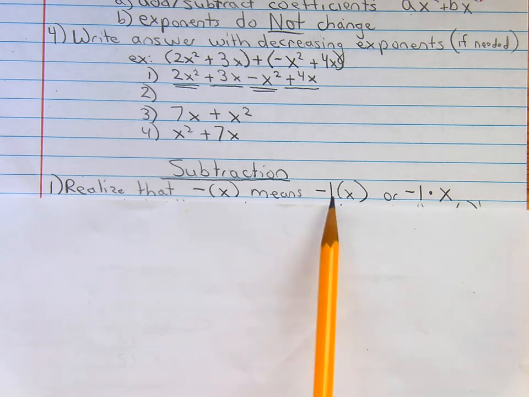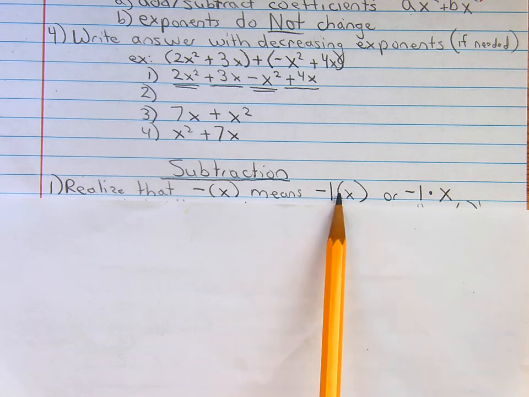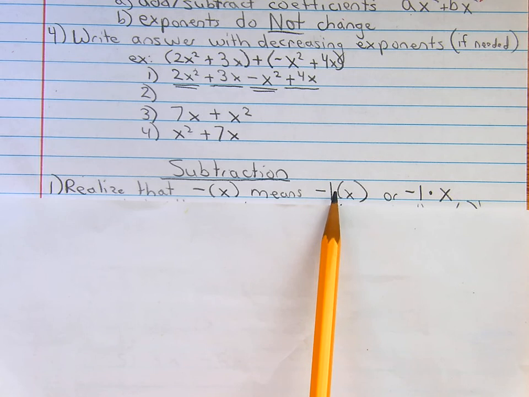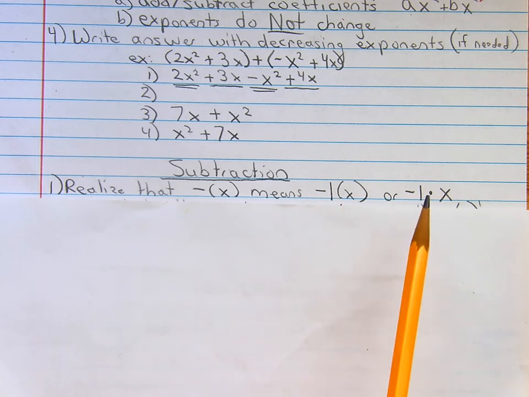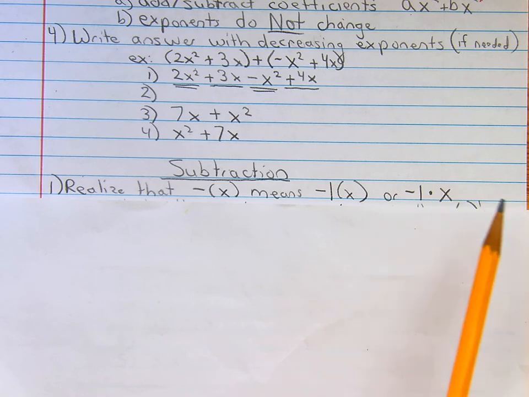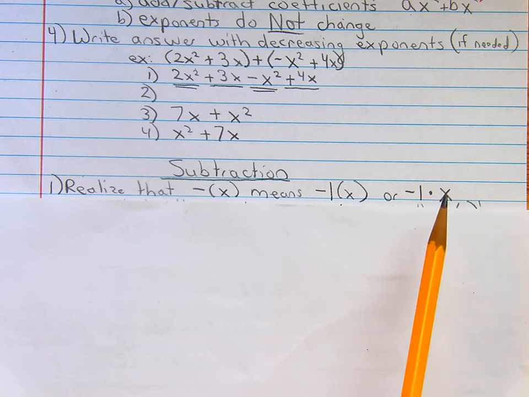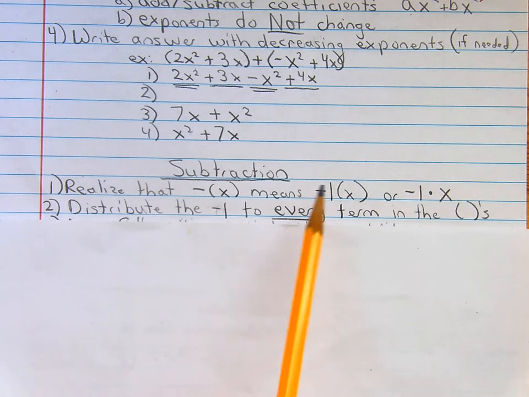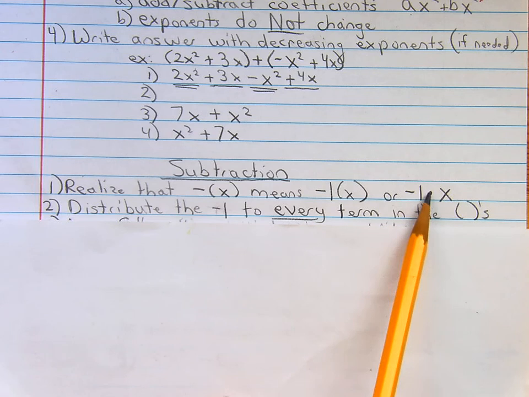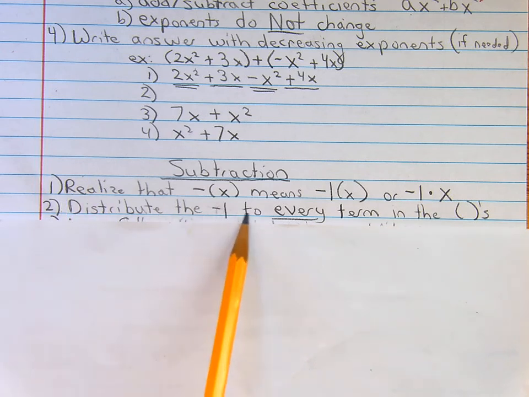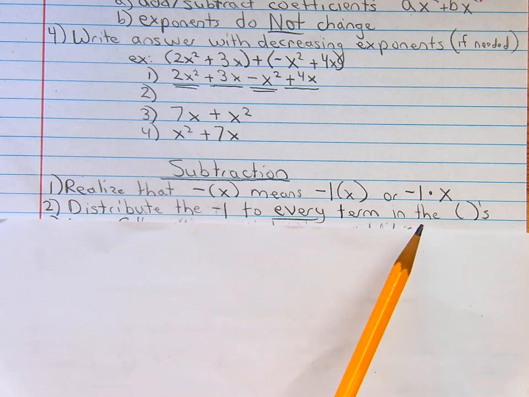That is important to note because you have to recognize that in order to complete this operation correctly, there is actually an invisible 1 here, and that number 1 is being multiplied by your x or whatever is inside the parentheses. So once you realize that, if you want to, you can draw it in. Sometimes you can write in your invisible 1 or put in the little times dot. Then you're going to distribute the negative 1 to every term inside of the parentheses.